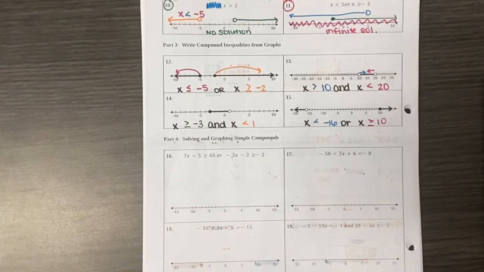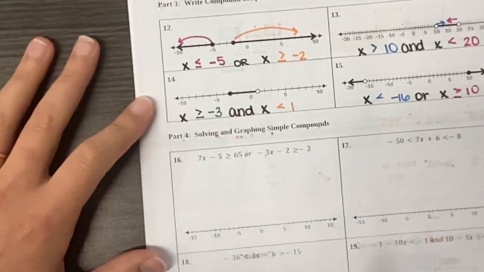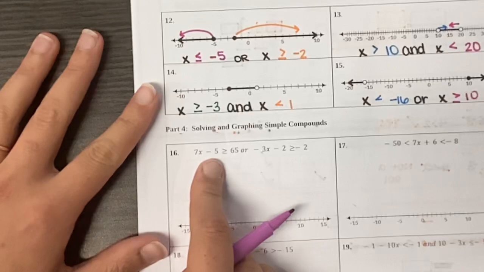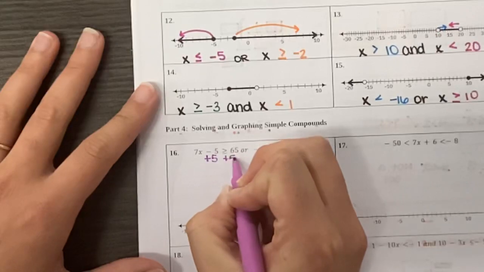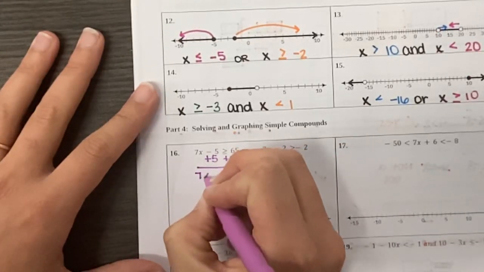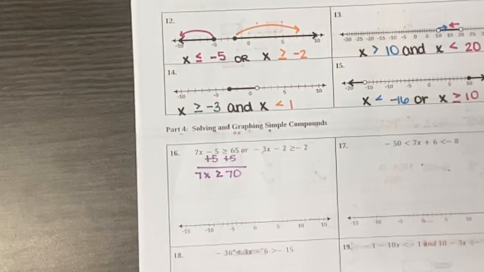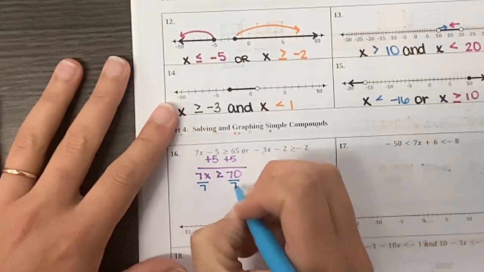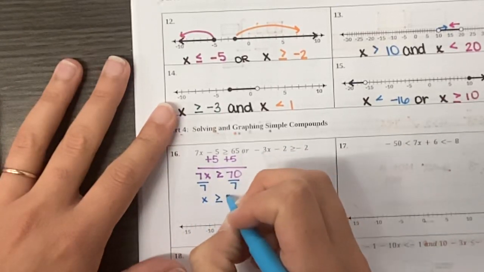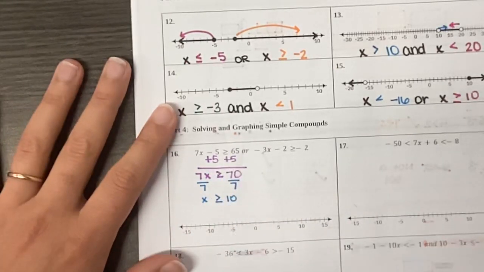So we're going to solve just like an equation. So let's look at this first one. Remember, your inequality symbol is just like an equal sign, so we want to get that 7x by itself. So I'm going to add 5 to both sides. 7x is greater than or equal to 70. I now want to get my x by itself, so I'm going to divide by 7. x is greater than or equal to 10. Because that 7 is positive, my sign stays the same.